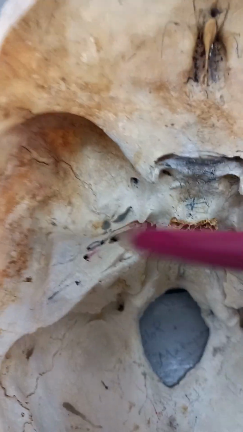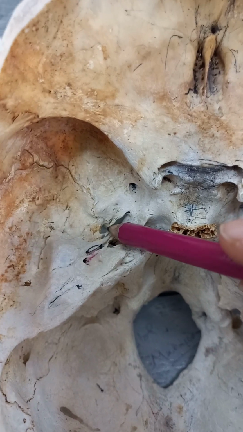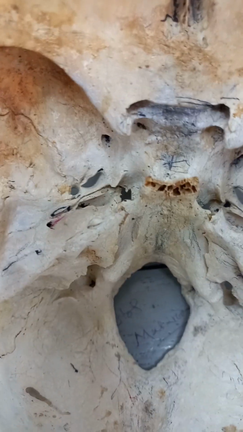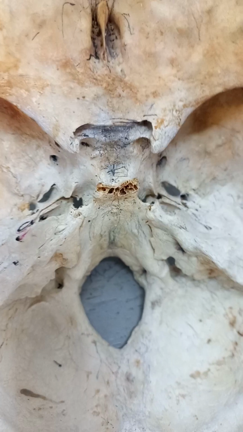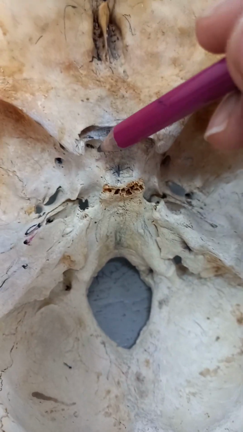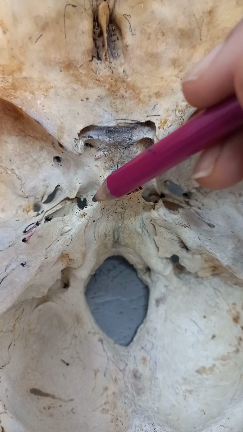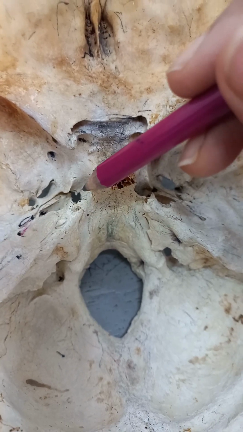Through the foramen spinosum pass the middle meningeal artery, middle meningeal vessels, and the meningeal branch of the mandibular nerve. This is the foramen lacerum. It transmits the internal carotid artery, the meningeal branch of the ascending pharyngeal artery, the greater petrosal nerve, and an emissary vein.